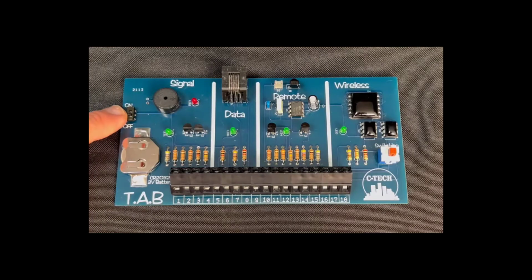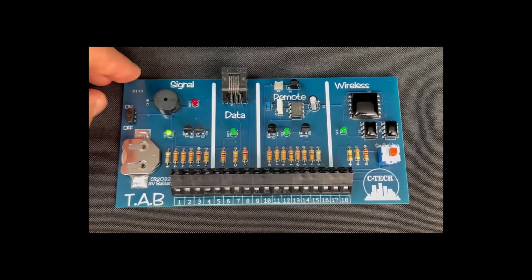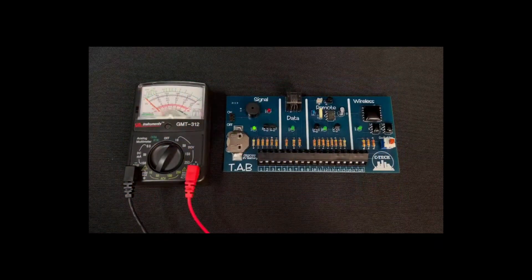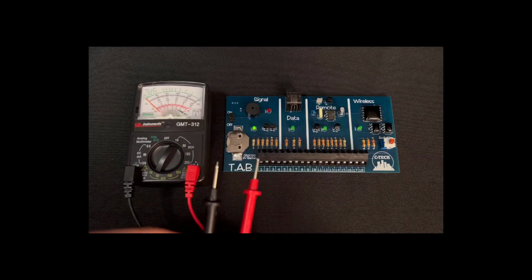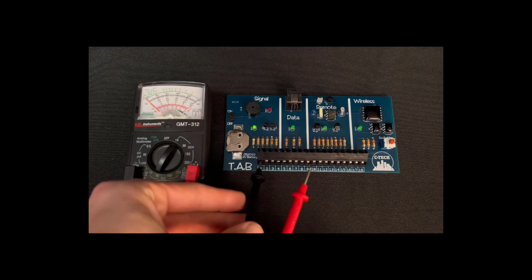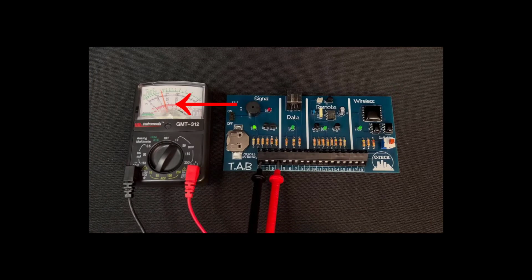Next, we will turn on our tab using the on-off switch on the left. You will see the green light under signal turn on, indicating there's power. We will now be plugging in our leads to ports 1 and 4. The black lead will go to port 1 and the red lead will go to port 4. You will see there's 3 volts indicated on the bottom red scale on your multimeter.